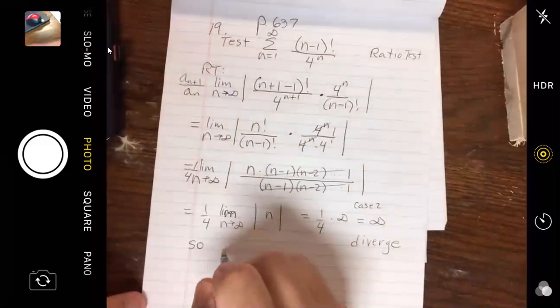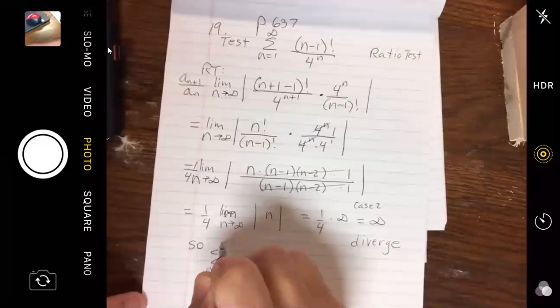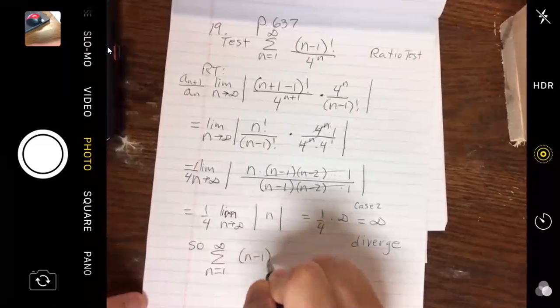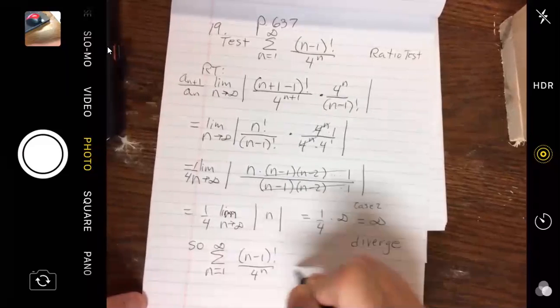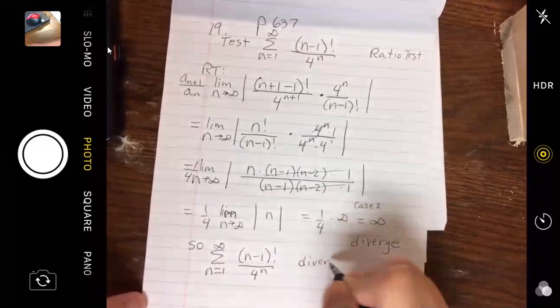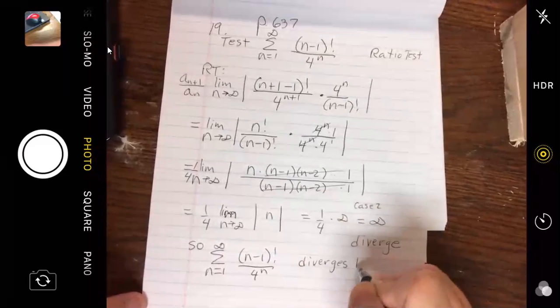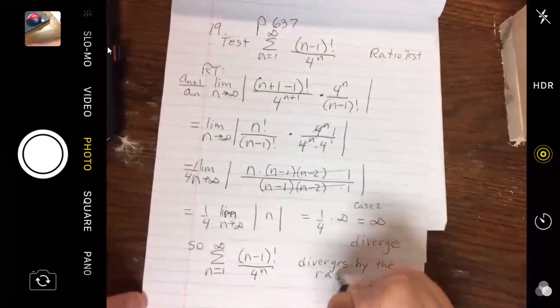So my original series, n minus 1 factorial over 4 to the n, diverges by the ratio test.